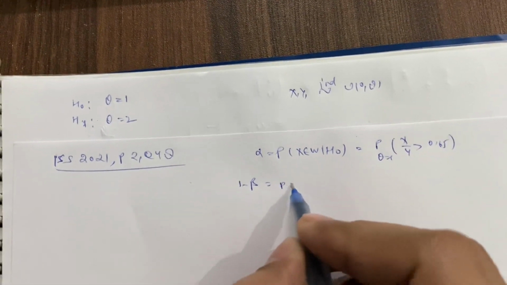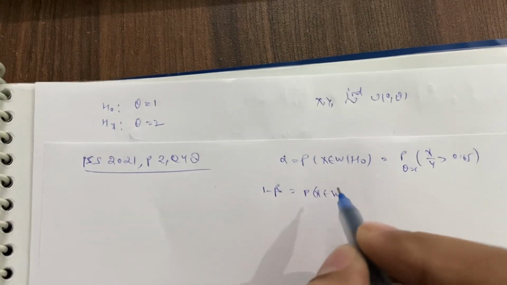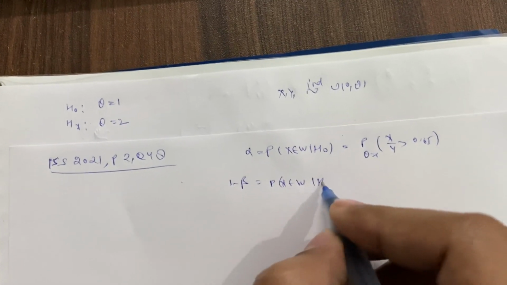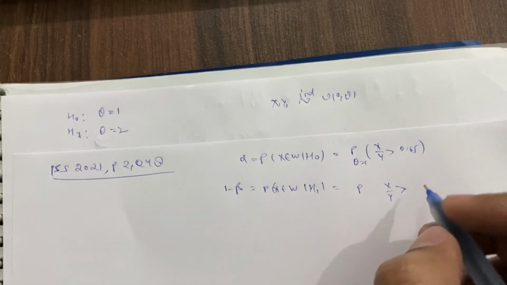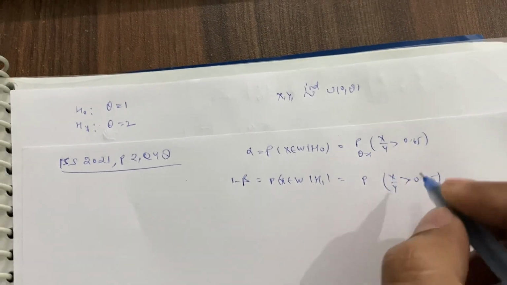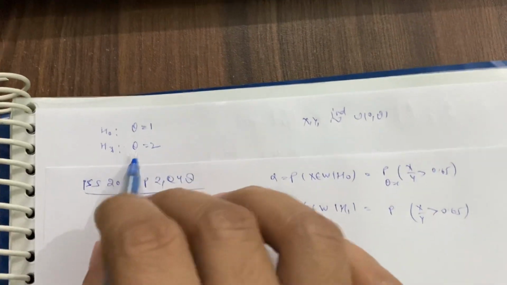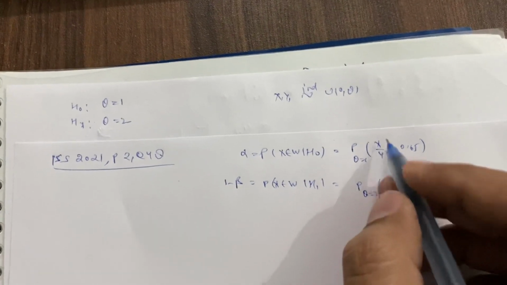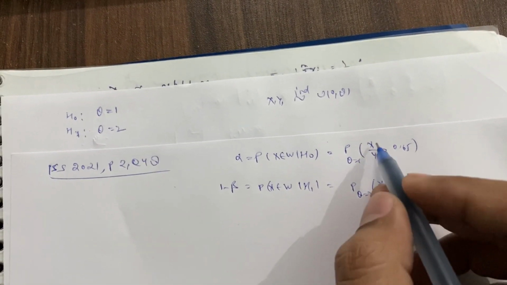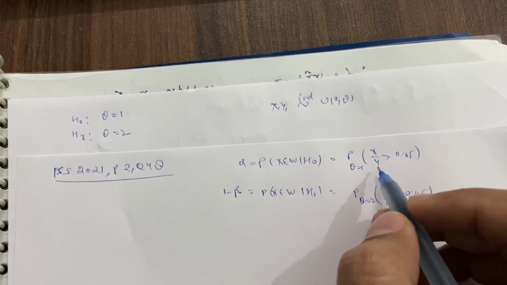test will be the probability that X belongs to omega, the critical region, under H1, meaning the probability that X/Y > 0.65 under H1, meaning θ = 2. Okay, so to find this probability we need to find the distribution of X/Y.